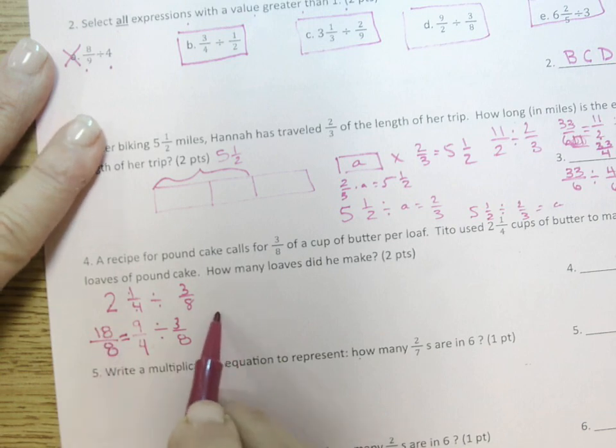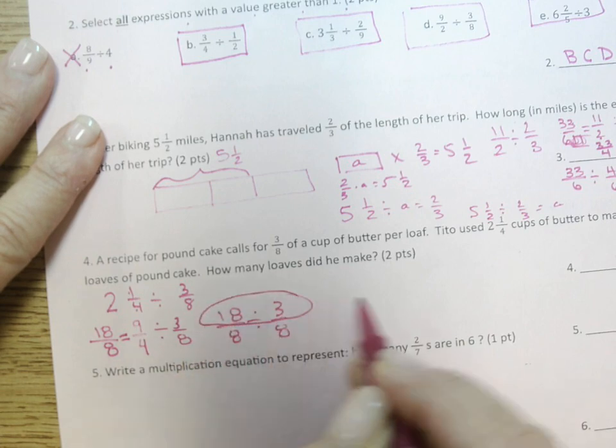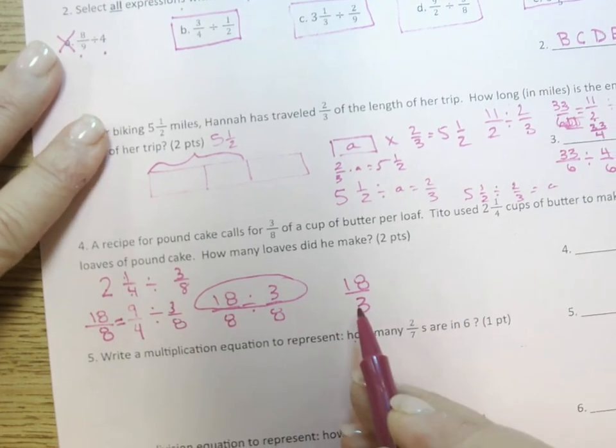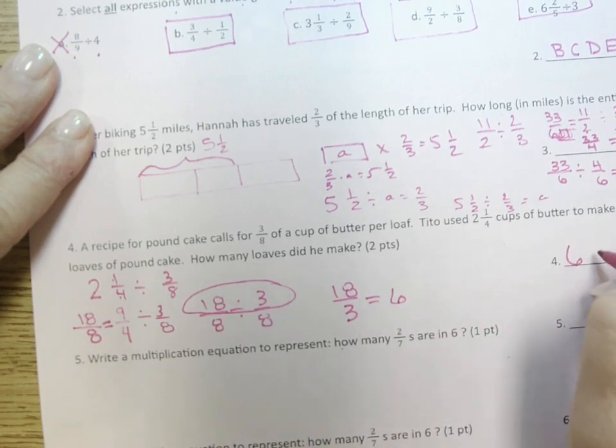So I have 18/8 divided by 3/8. My answer is here. So 18 divided by 3, and 18 divided by 3 is 6. So he made 6 loaves.